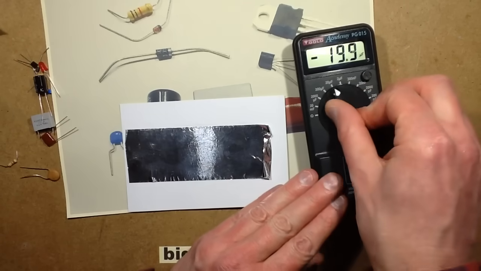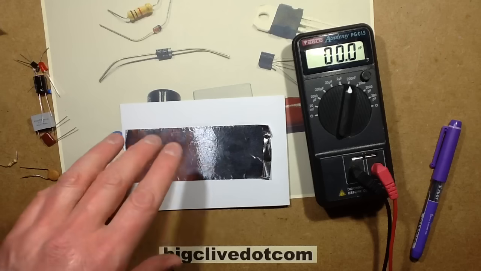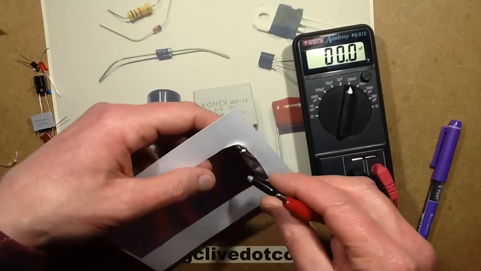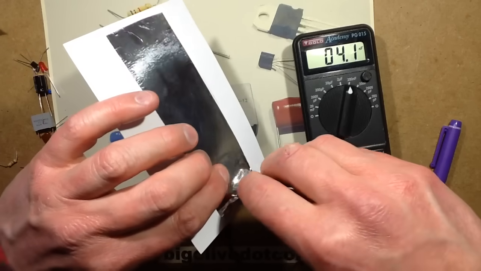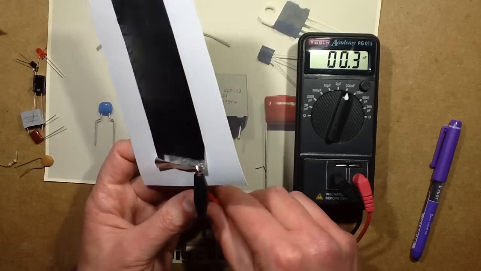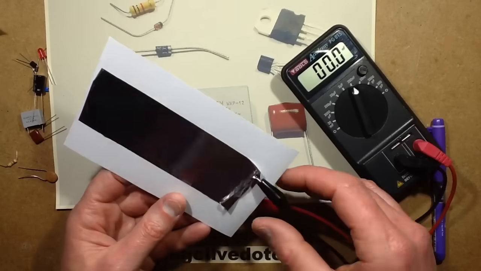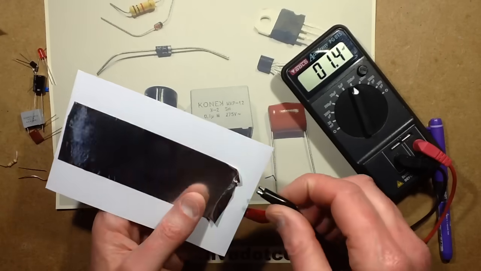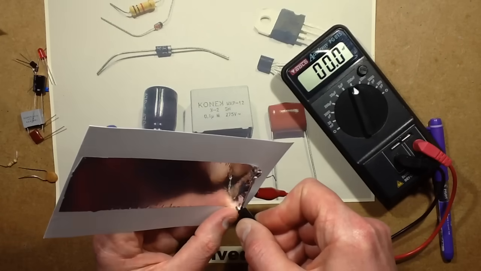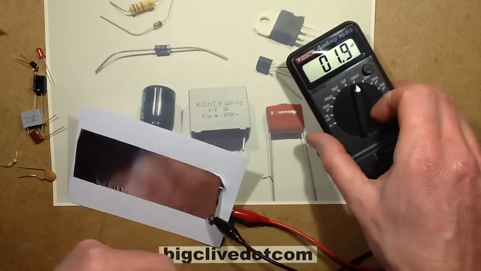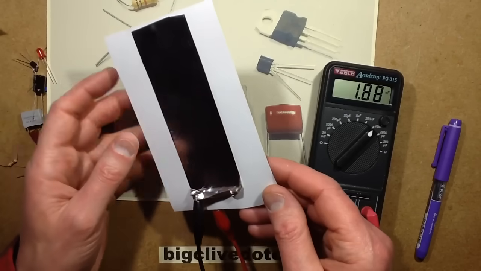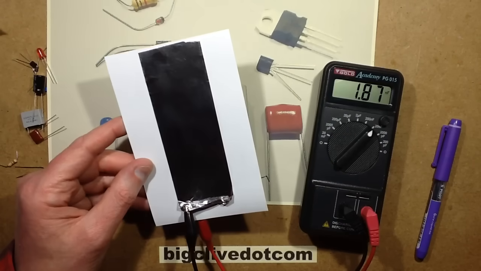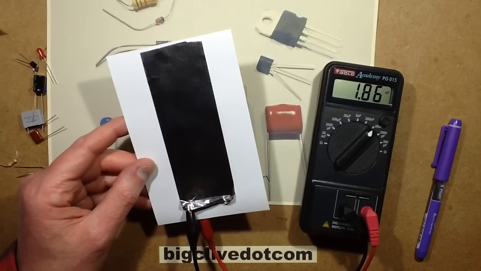So let's put this round. Let's be optimistic and say 200 nanofarad, and I'll connect it one side and the other side. I'm actually connecting onto the adhesive side here. My capacitor measures, oh, that's terrible, isn't it? It's 1.8 nanofarad. It's not very high at all.